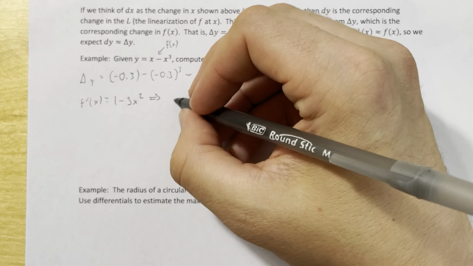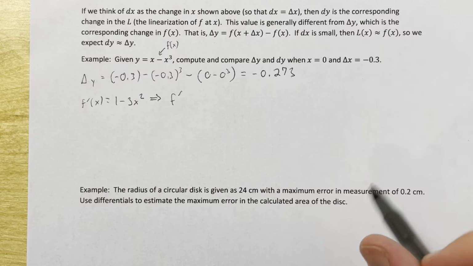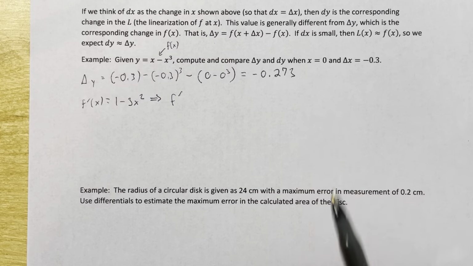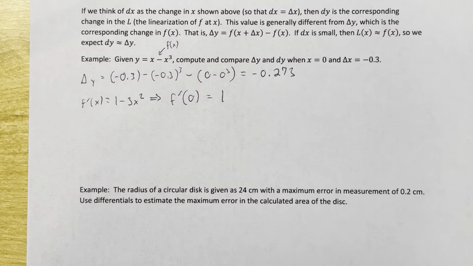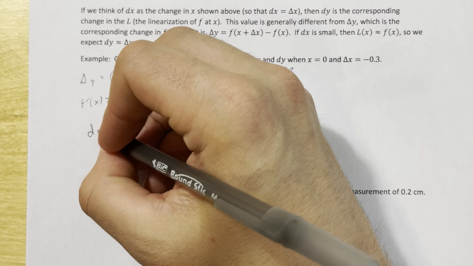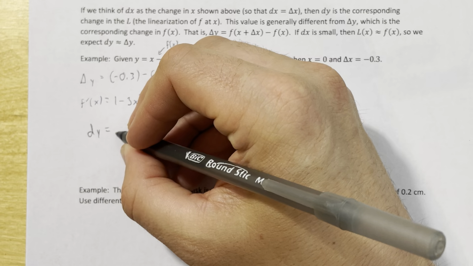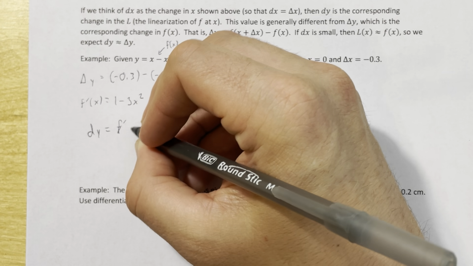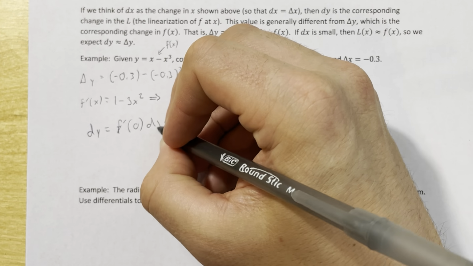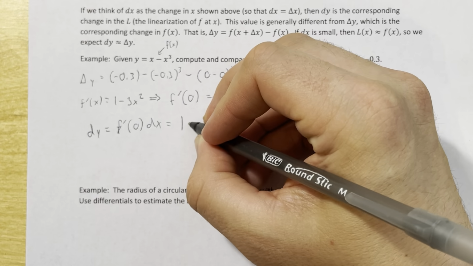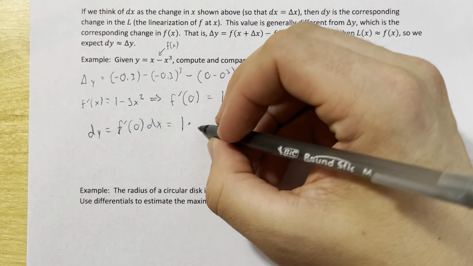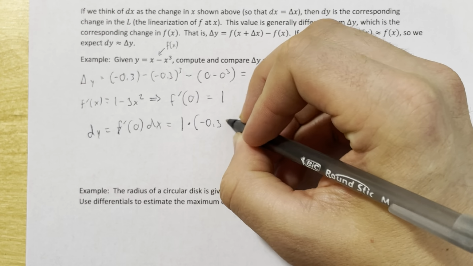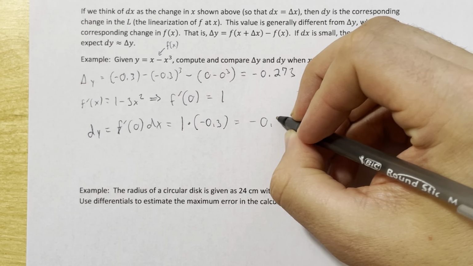Okay, now I need to plug in the value that I'm using for x, which is 0, f prime of 0, which would equal 1 in this case, 1 minus 0. So that means dy, by the way we defined it, is equal to f prime of 0 times dx, which is equal to 1 times, we have dx, which is the same as delta x up here, negative 0.3. That's equal to negative 0.3.